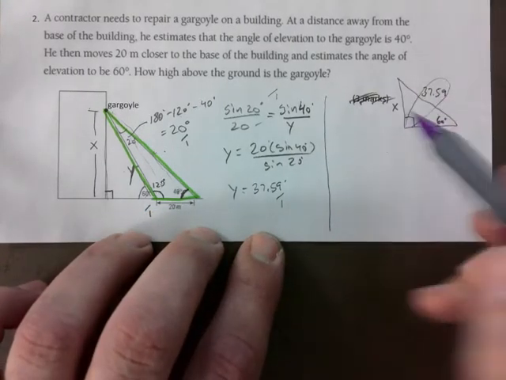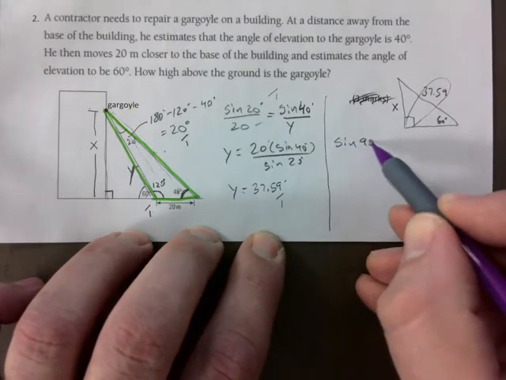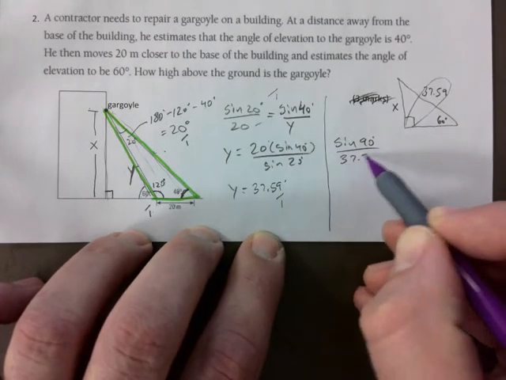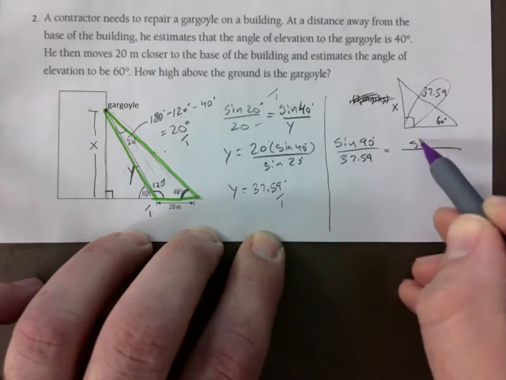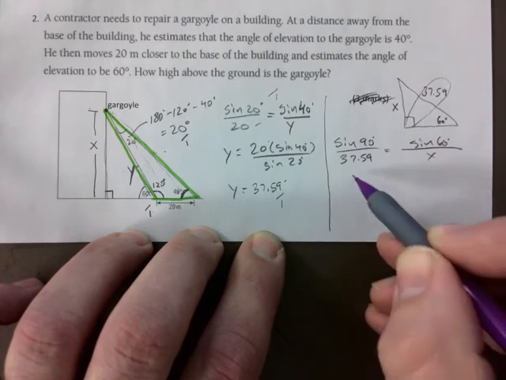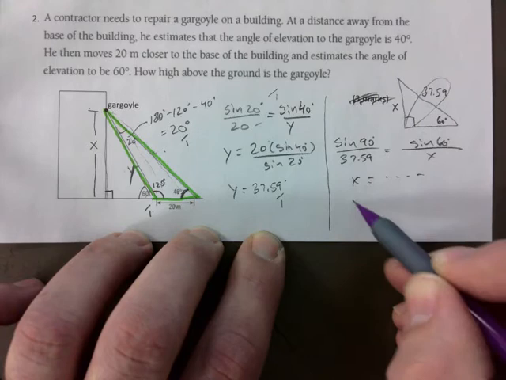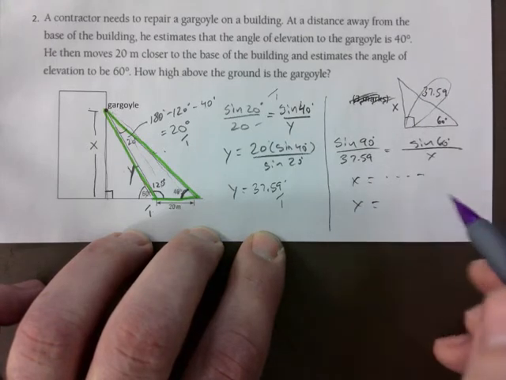I have my pair. I use sine of 90 over 37.59. Sine of 60 is going to give me x. You do the work, you get 32.55.